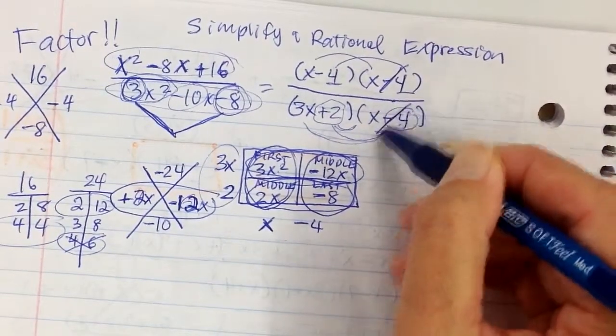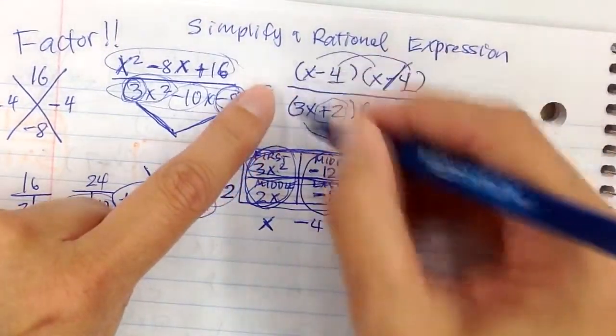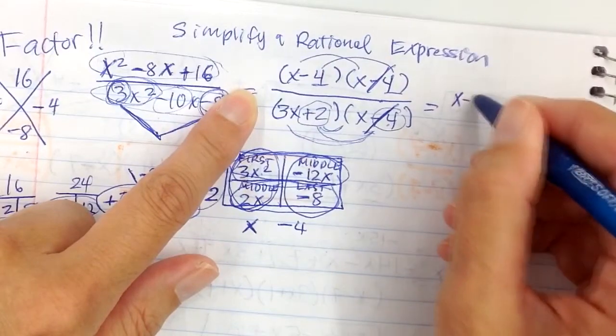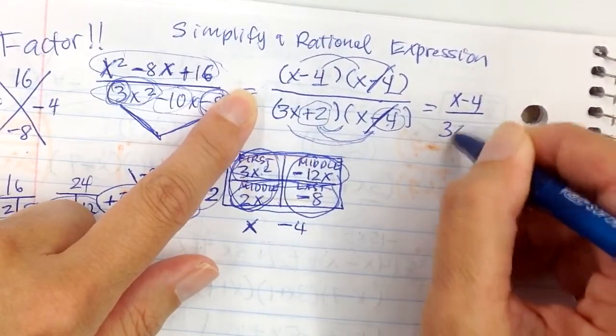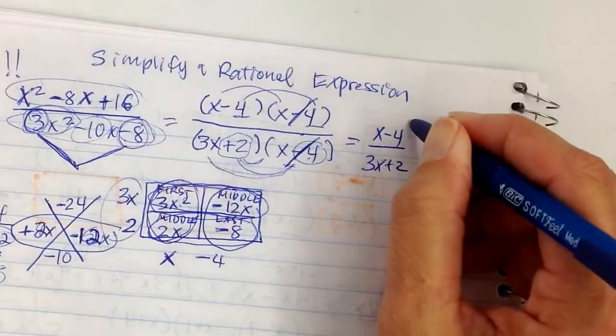X minus 4, x minus 4. So we can cancel those out, right? And what are we left with? We're just left with this over here, which is x minus 4 over 3x plus 2. So that's what that simplifies down to.